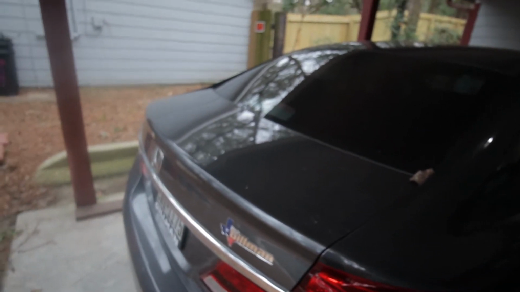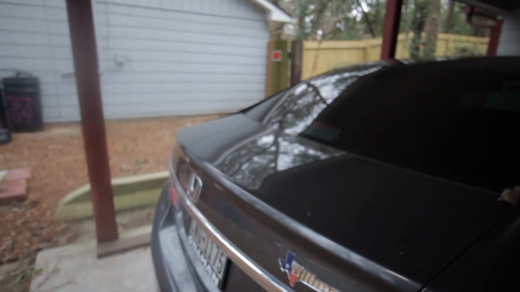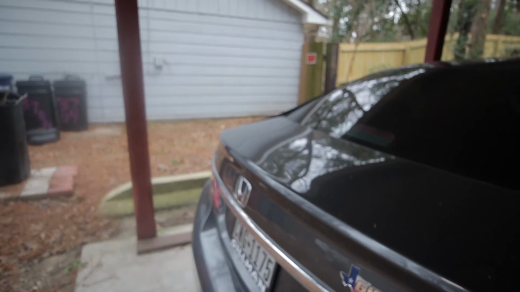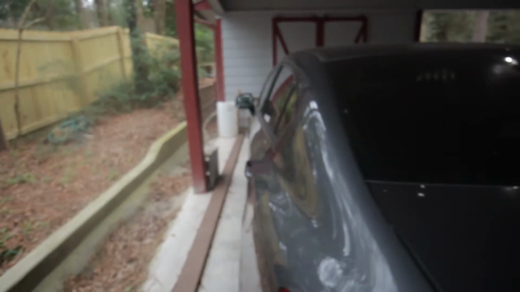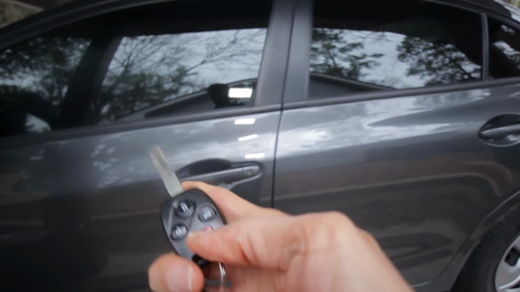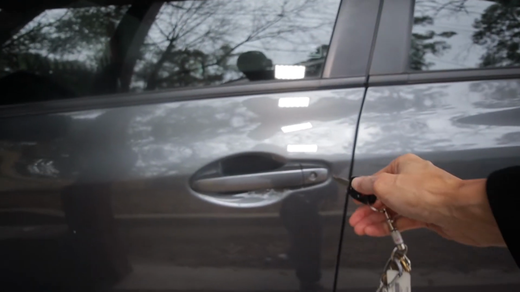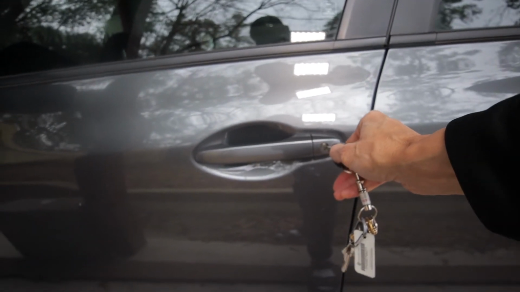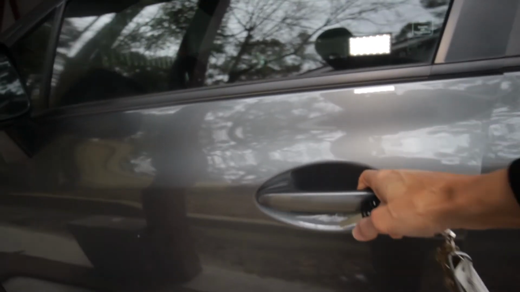On my key, there is a button I can press to open the trunk, but since the battery's drained, I can't open the trunk with my key. So what I need to do is I need to walk over here to the door, and I'm going to insert my key into the space right here and just open the car door, we say manually, like in the olden days. So I turn it, and that seemed to open the door.